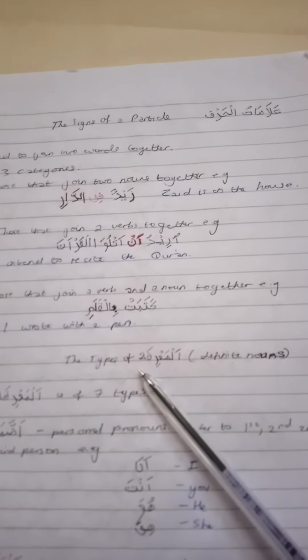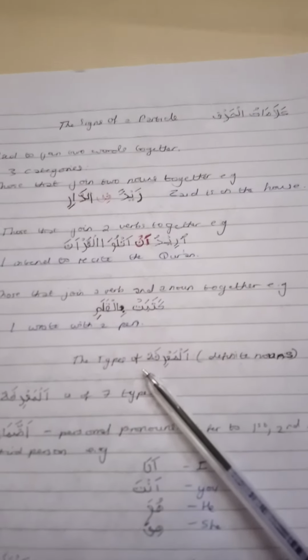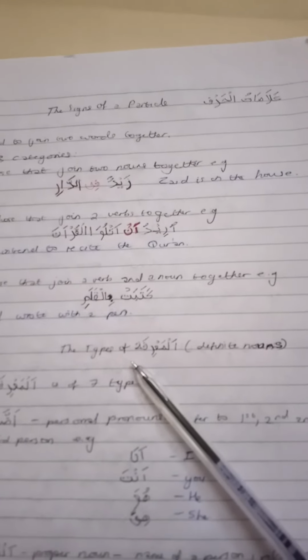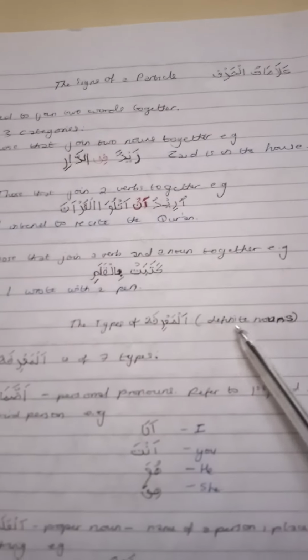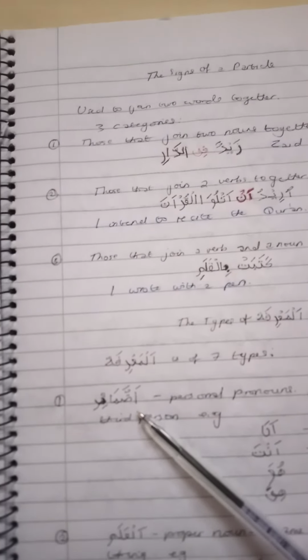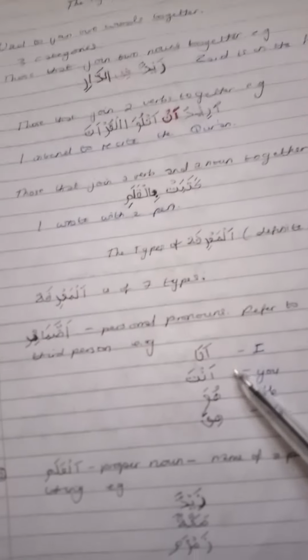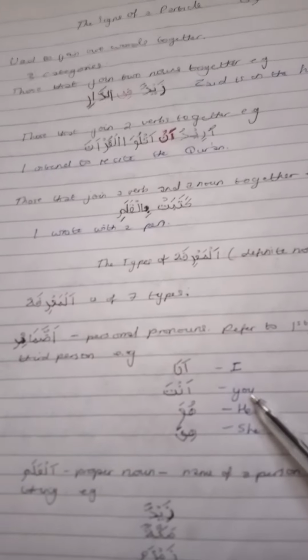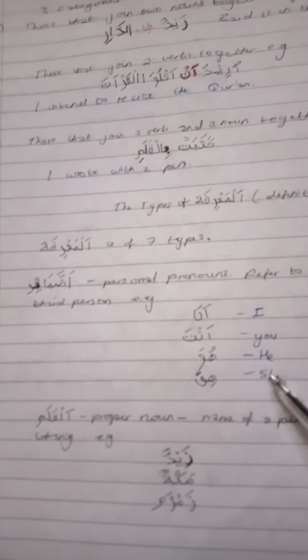Now I'm moving on to the different types of ma'rifah there are. Ma'rifah is the definite noun, which we're looking at. So the 7 different types of ma'rifah. The first one is ad-dama'ir, the personal pronouns. For example, ana, anta, huwa, and hiya. So it's I, you, he, or she. These are in a state of ma'rifah when they come in a word.